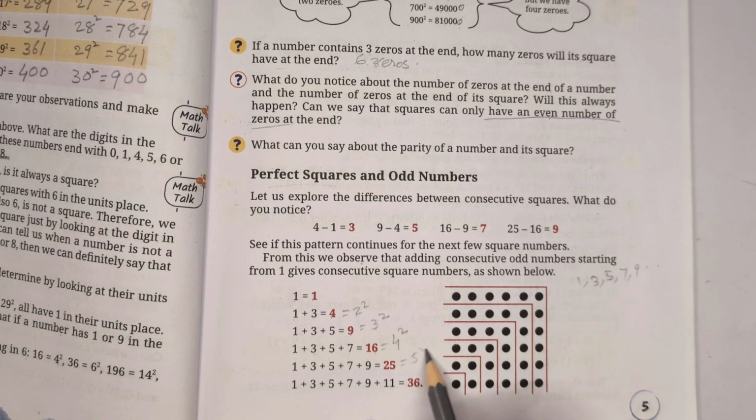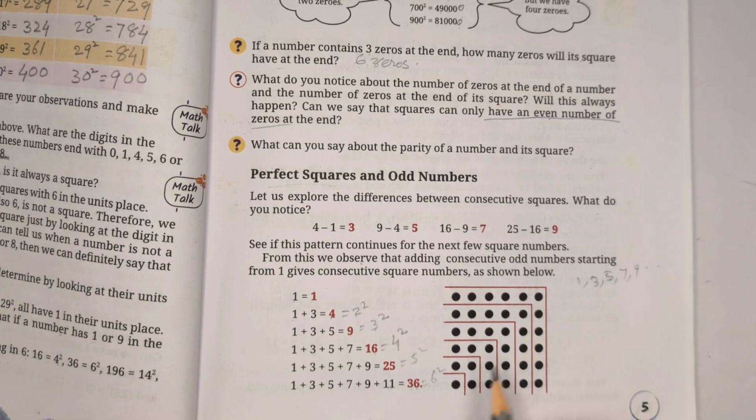Similarly here 5 odd numbers. Here 6 odd numbers. The sum of 6 odd numbers is equal to 36. That we can arrange. This is a square. We can arrange that in the form of odd numbers: first 1, then 3, here 5, then 7, 9, 11, etc. Like that, whatever the numbers that come, we can arrange the square numbers in the form of a square.